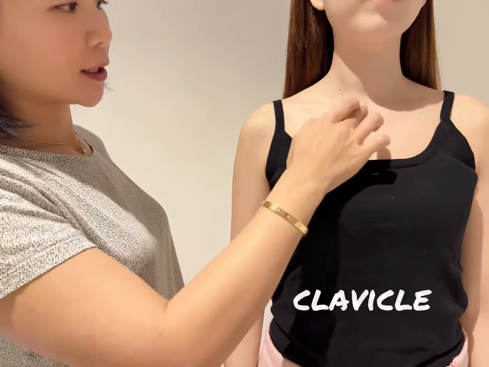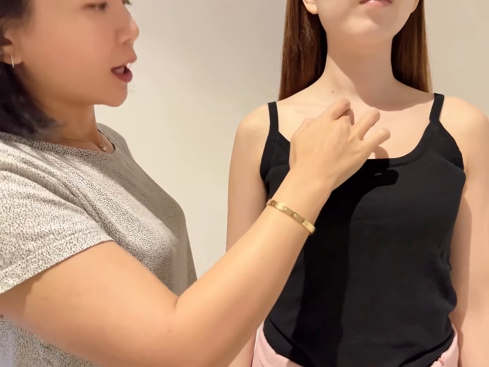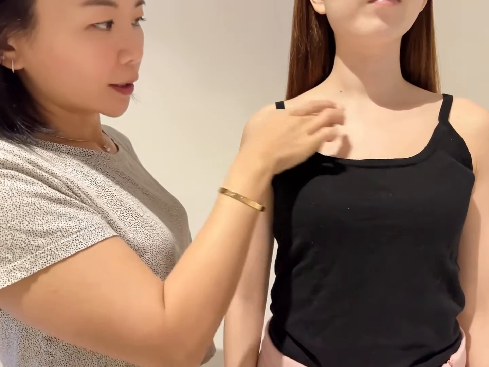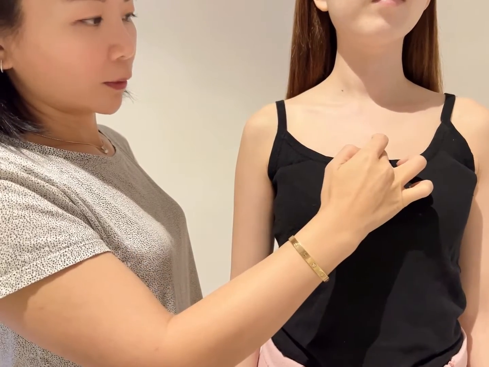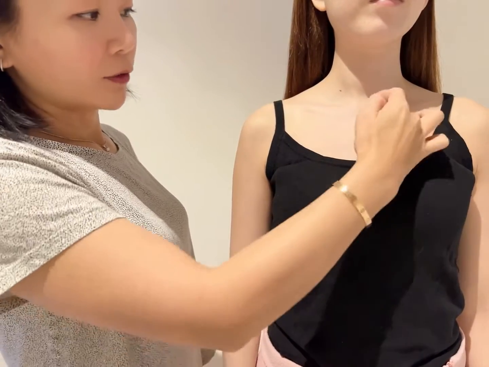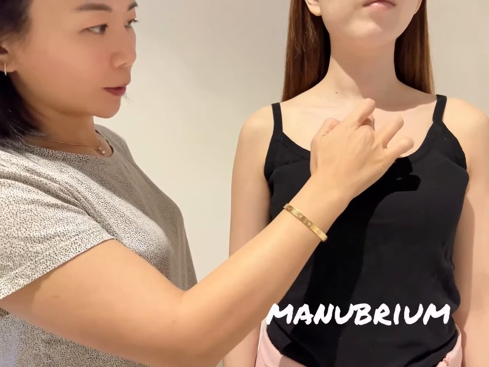The first one is the clavicle, which is easy to find because it's just below your neck. It's easy to see and touch. The demo is on the right side of the body. The sternum is a flat bone located at the center of the chest. The sternum has 3 portions. We are going to locate the manubrium and its bony landmarks.